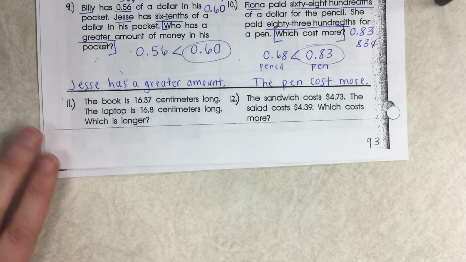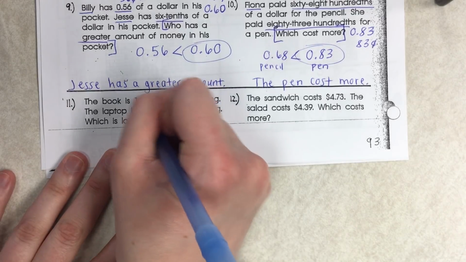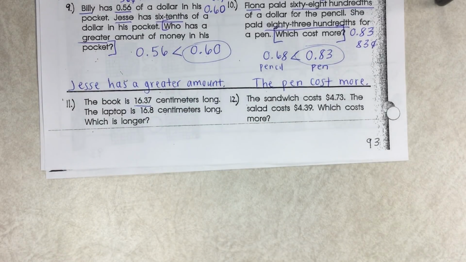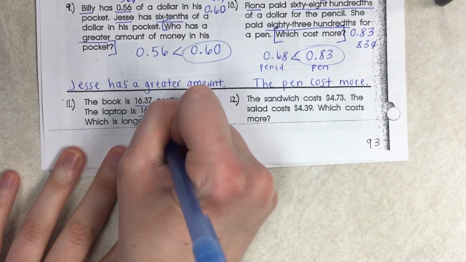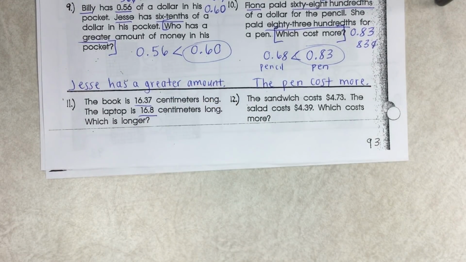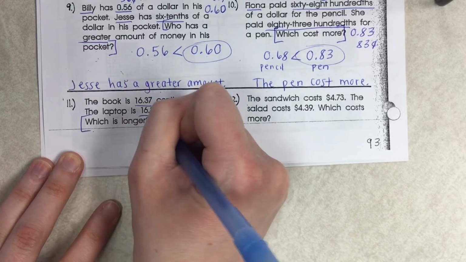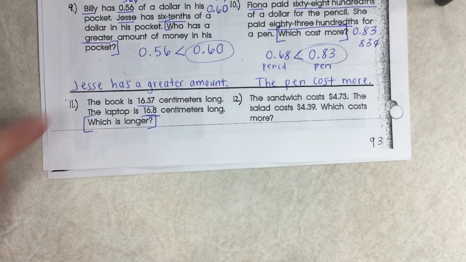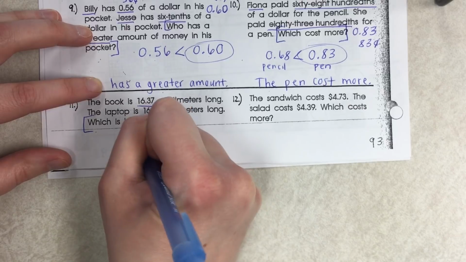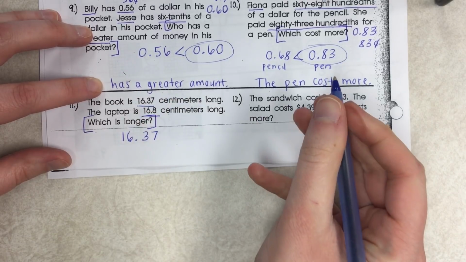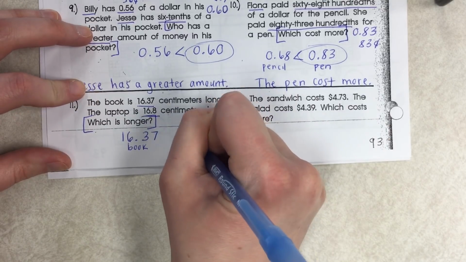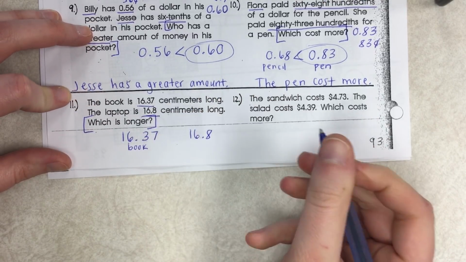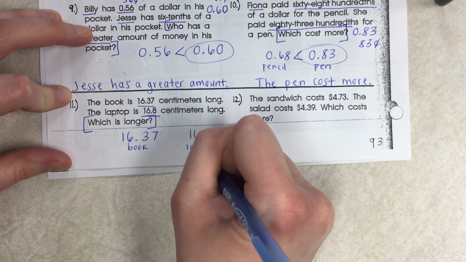Number 11. The book is 16 and 37 hundredths centimeters long. The laptop is 16 and 8/10 centimeters long. Which is longer? So if I put these numbers side by side, 16 and 37 hundredths, that's the book, and 16 and 8/10, that's the laptop.